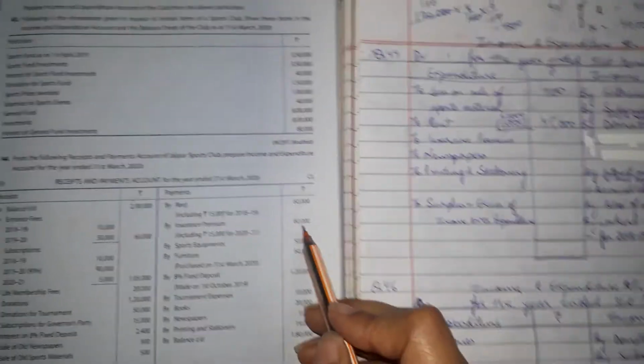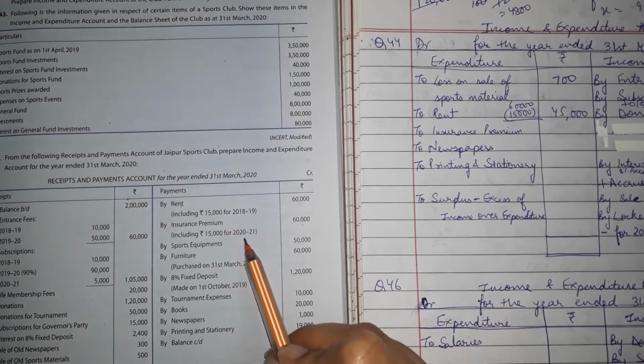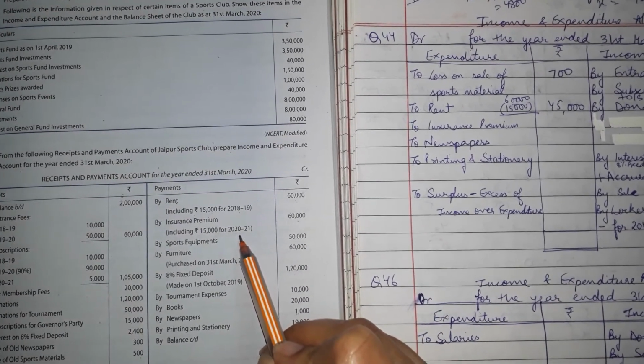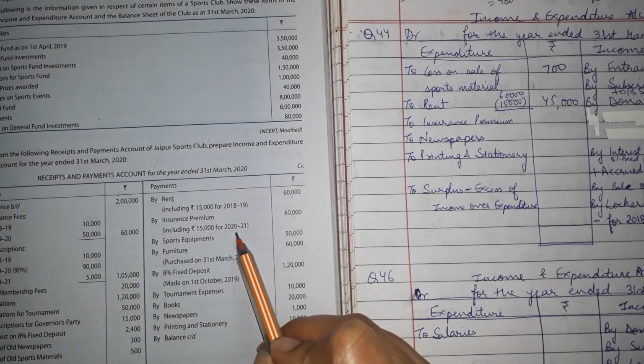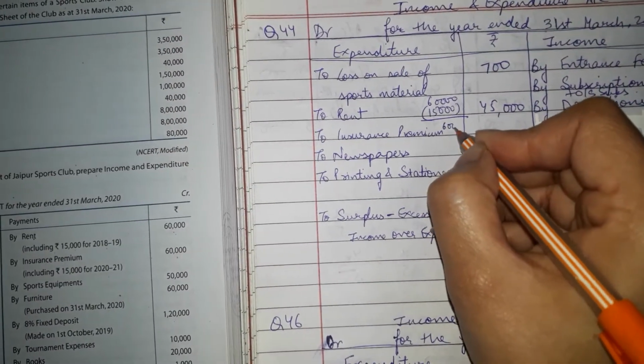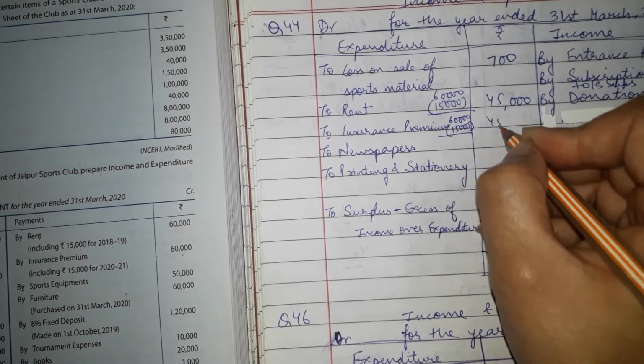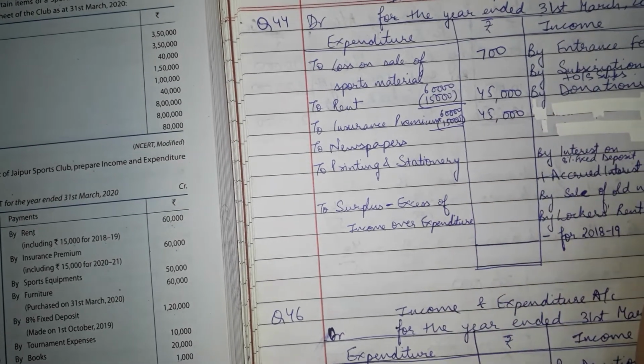Next is insurance premium 60,000. 15,000 belonging to 2020-21. It is a prepaid amount and it does not belong to the current year, it belongs to the next year. Thus again here 60,000 minus 15,000, again 45,000 will belong to the current year.